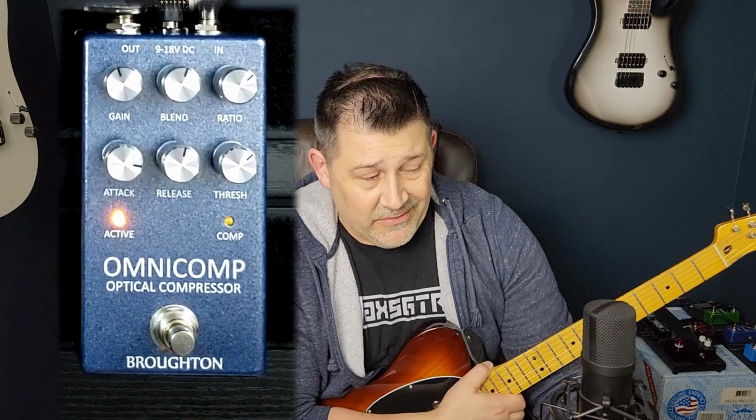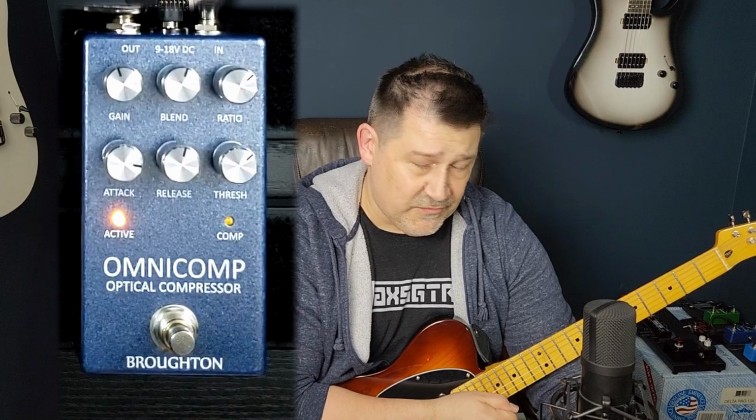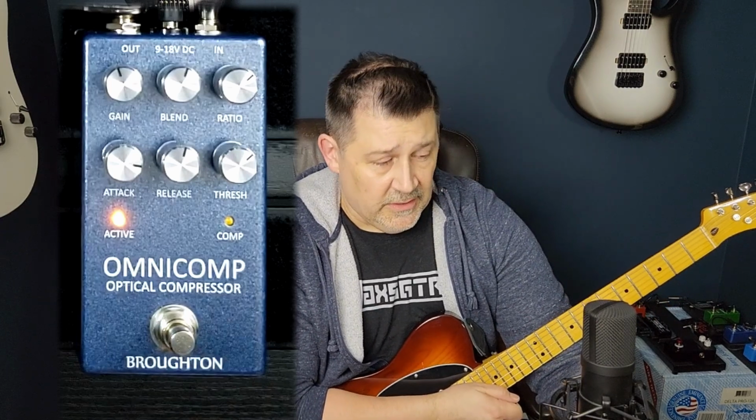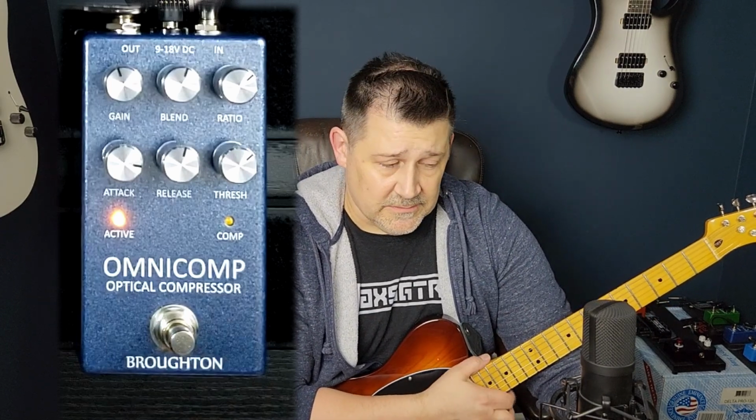I do have several other varieties of compressors. Another really good one is the Guptec Squeezer. Also a very good and reliable compressor.